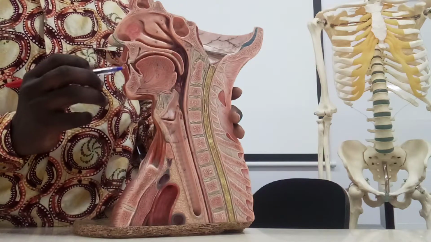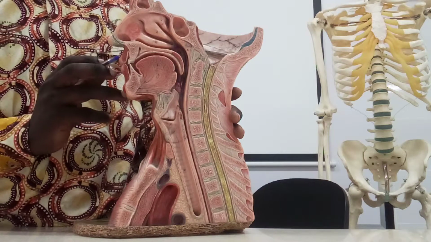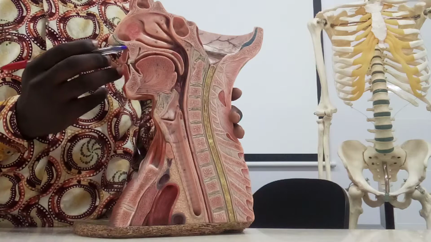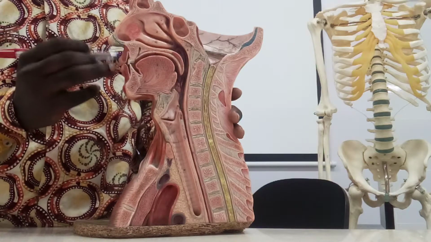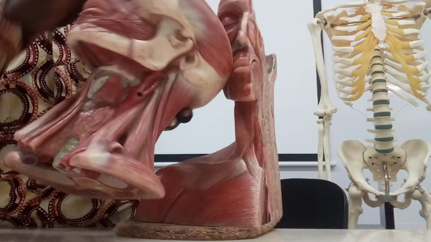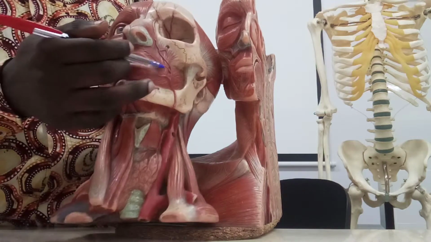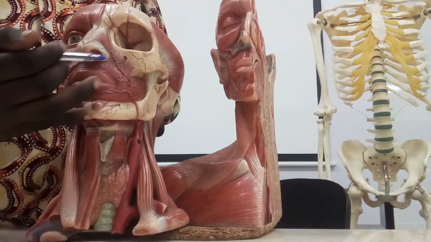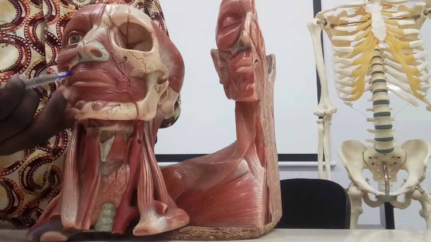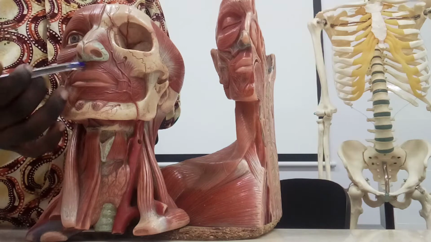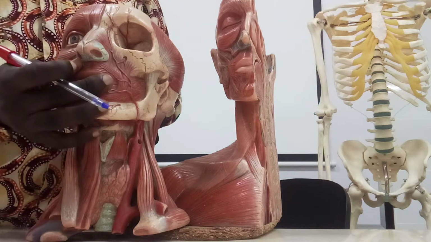Now remember that I said the lip, we are going to find the upper lip and the lower lip. Now the upper lip and the lower lip will be surrounded by this muscle, which runs in a circular manner, which we call the orbicularis oris muscle. Now this orbicularis oris muscle is very important in closing the mouth.